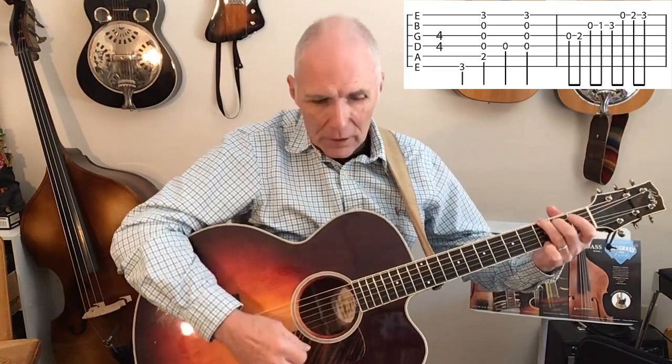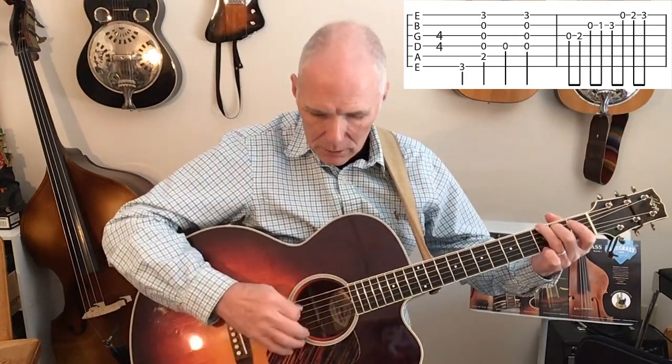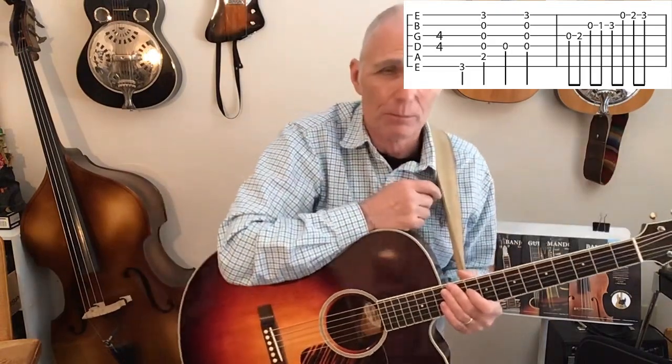You pick the 6th string where the 3 is and strum the other 5, and then you pick the 4th string, which is open, so there's a 0 there, and then you strum the next strings. If you were to repeat that over and over again, it would look like this. So that's the first measure.